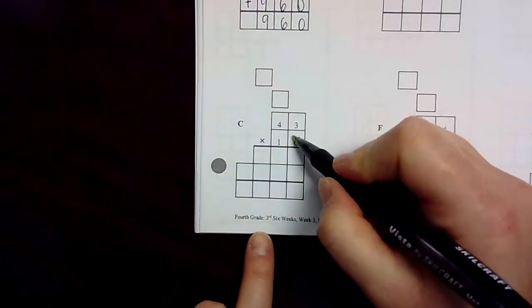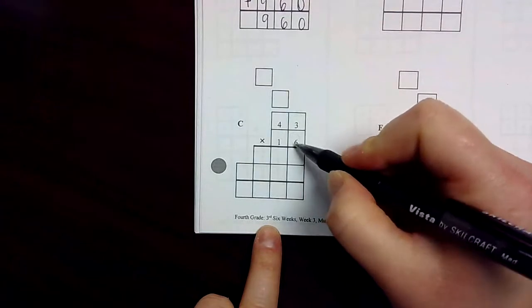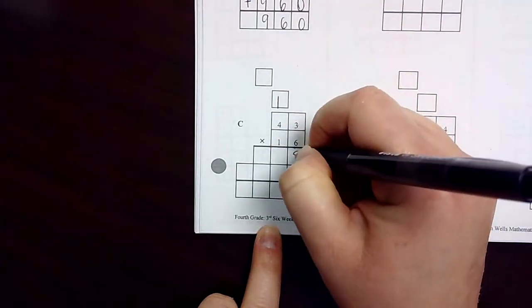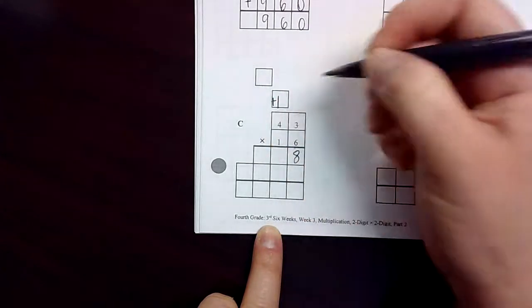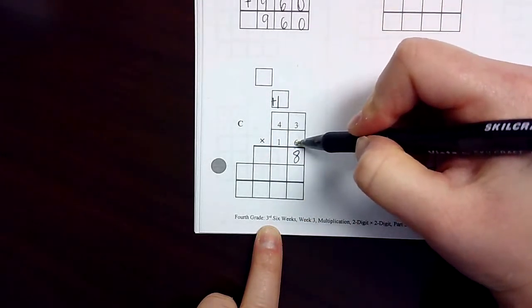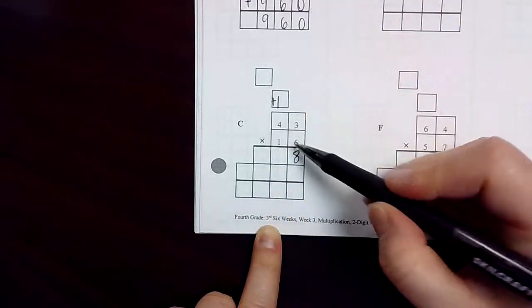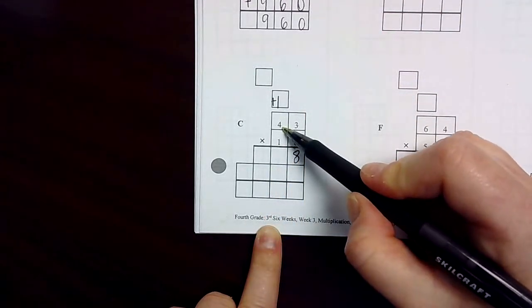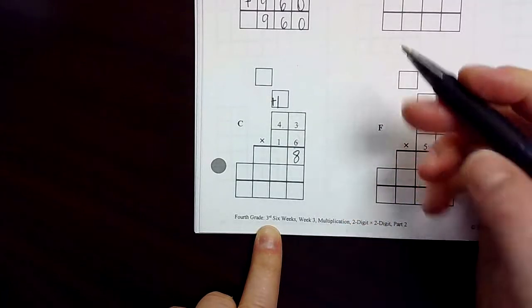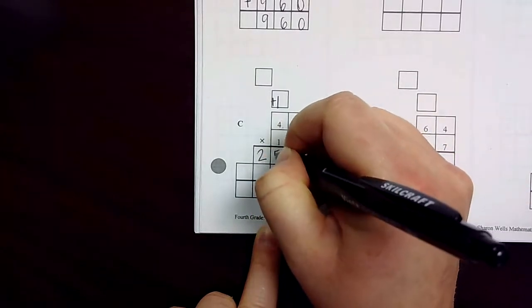Take a look at C. All right, we're going to use the 6 first, right? We're going to go up and over. 6 times 3 is 18. I'm going to still do 18. I'm just going to regroup. So I went up and over. 6 times 4 is 24, plus 1 more is 25. Now this 4 is in the tens place. There is no hundreds to regroup to, so I can just bring it on down.